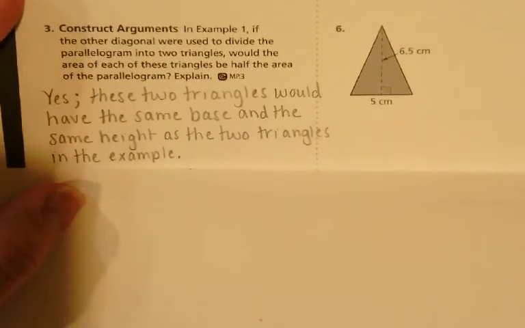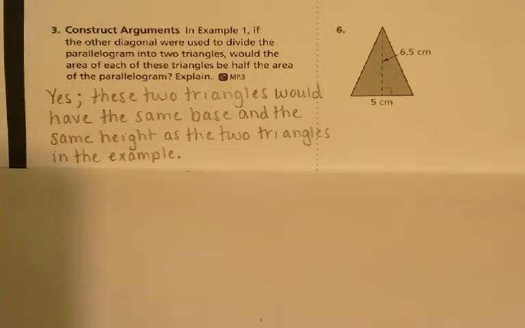So the answer would obviously be yes. These 2 triangles would have the same base and the same height as the 2 triangles in the example. And since you're just multiplying those 2 numbers, there are only 2 numbers given, you would get the same answer. Of course, we would have to also take that number and divide by 2 or multiply by 1/2.